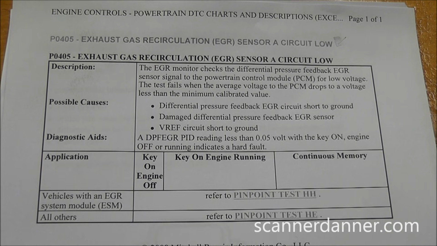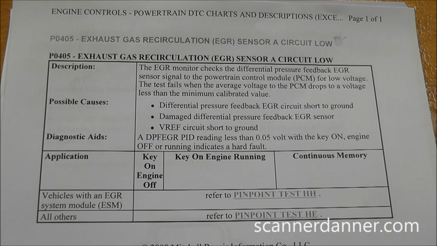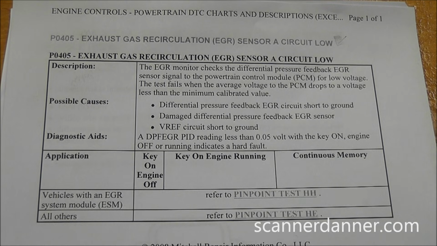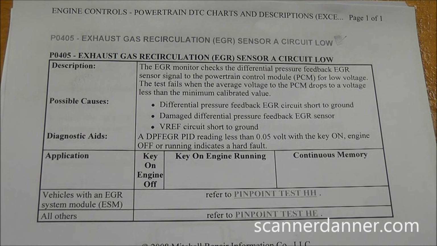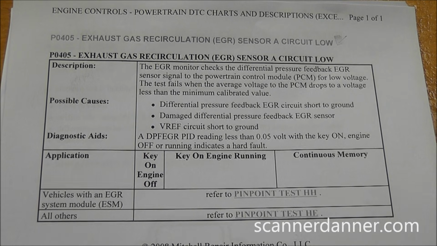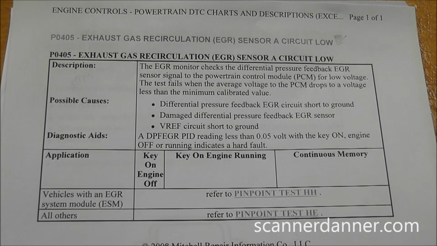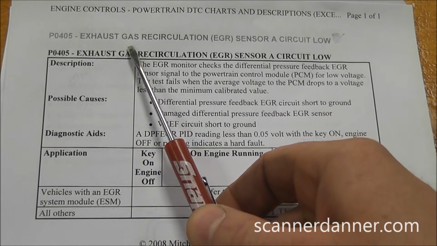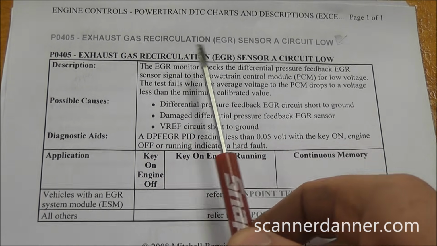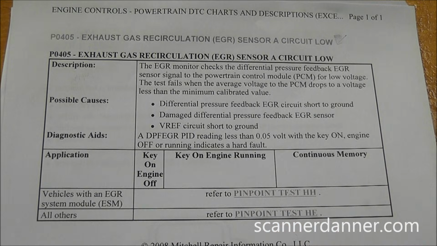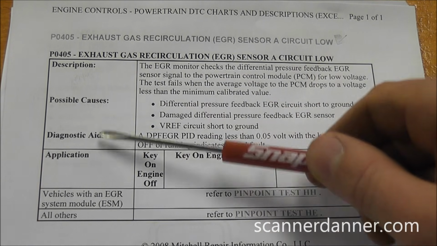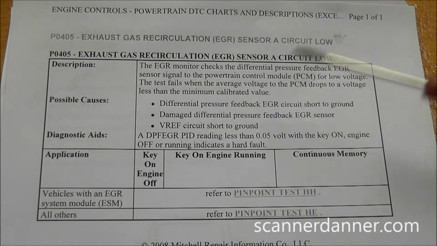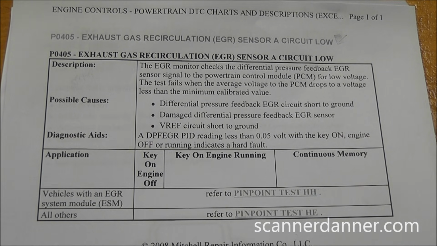Okay, what we're looking at now is actually the flow chart for the P0405 trouble code. And this would be if you did not have a Snap-on scanner that gave you troubleshooter information. This is where you would have been forced to go next, to get an idea of what this 405 code is and what it means. And it says EGR, or exhaust gas recirculation sensor A circuit low. It gives us possible causes, which is cool. Talks about the differential pressure feedback sensor for the EGR, just like we read on the scan tool.